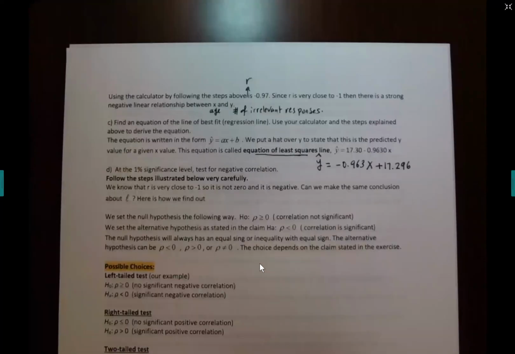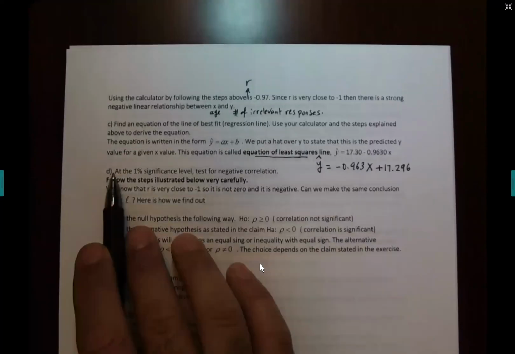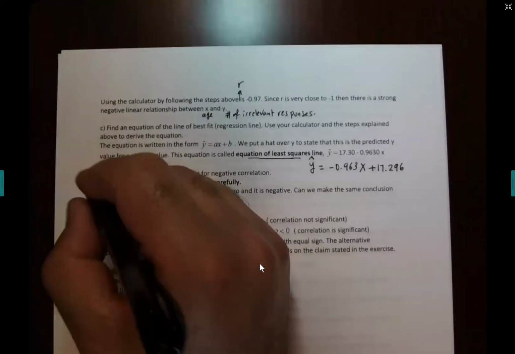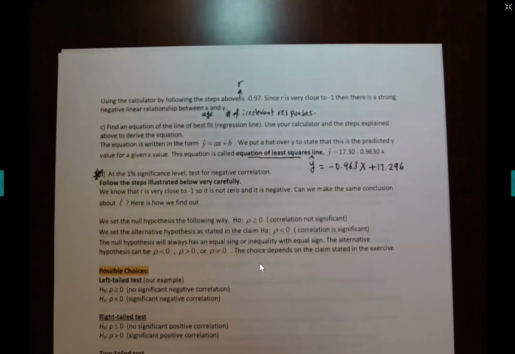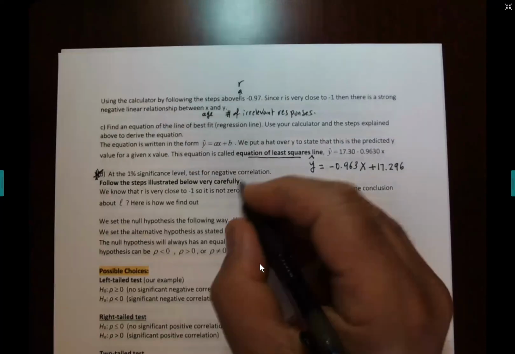There's the question, D. This is the most important part here, guys. At the 1% significance level, test for negative correlation. You see what it says, guys? It says test for negative correlation. So here is how it's going to be.